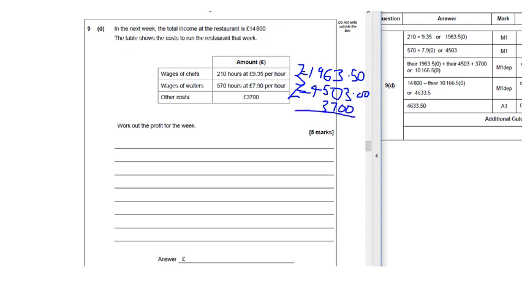For my writing here, I'm using a mouse. So I've got 10,160.50.